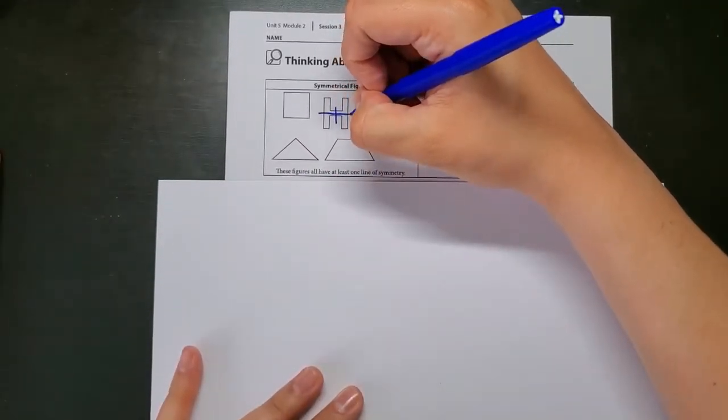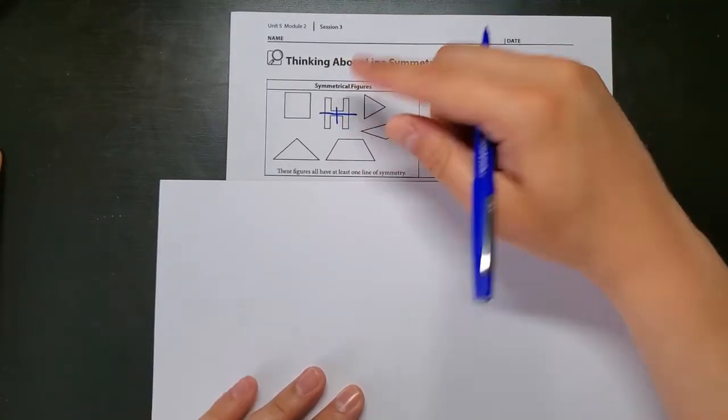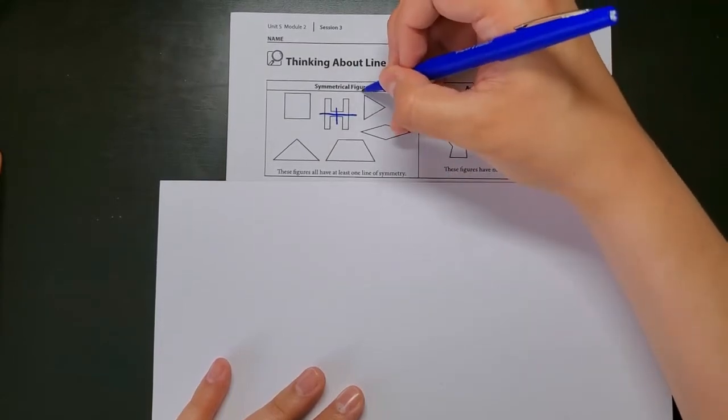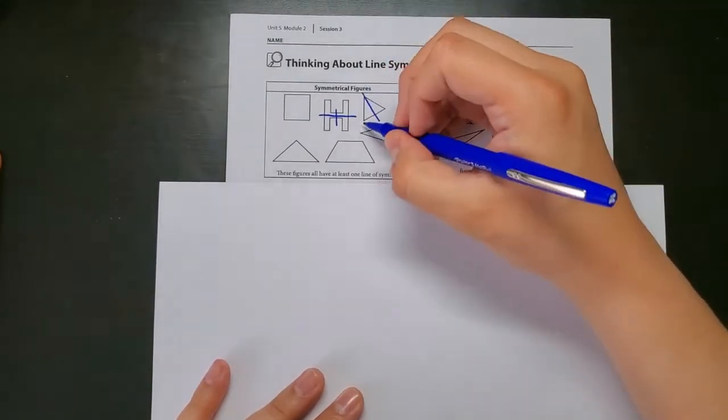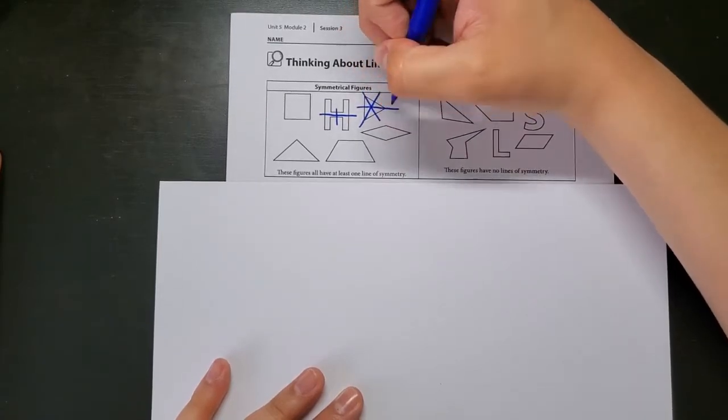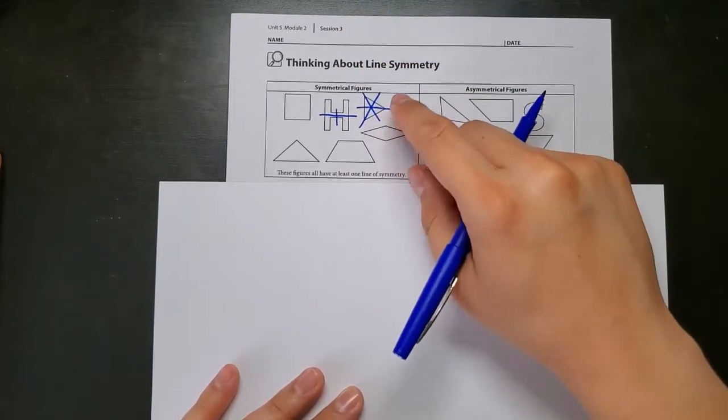And also here. So if I folded it that way, that would be another line of symmetry. Looking at this equilateral triangle here, that's one line of symmetry. That's another line of symmetry. And that's another line of symmetry. So that's 3 lines of symmetry here.